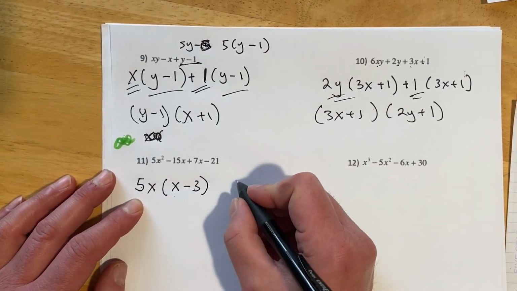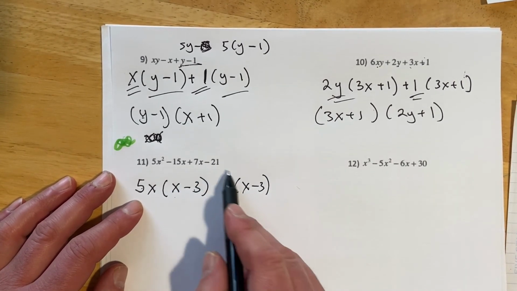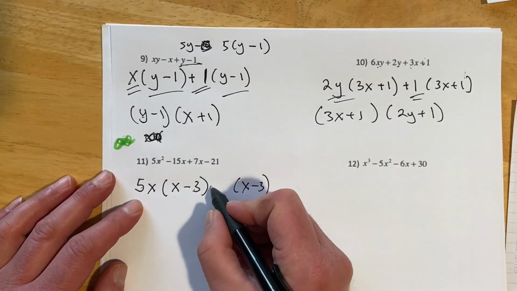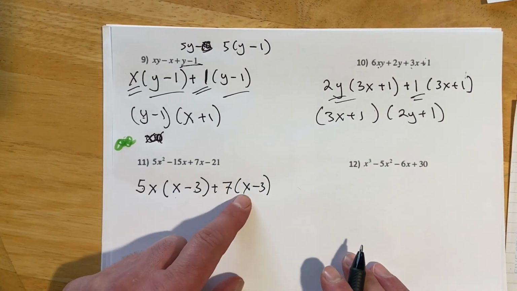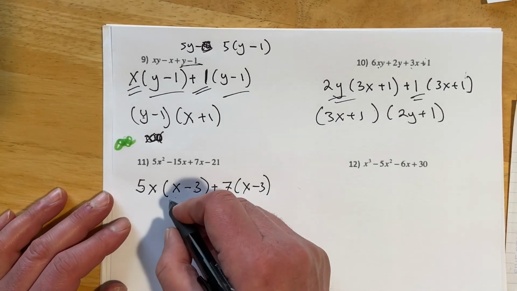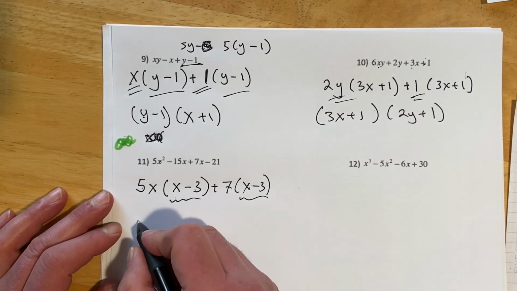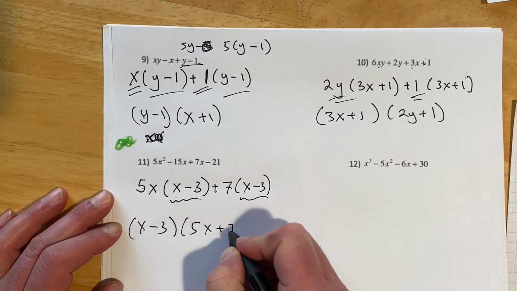So this is kind of what I was saying before. I'm just going to write down that x minus 3. And then what do I have to factor out of this to make that happen? Positive 7. And then I always just distribute and check myself. 7 times x, cool, and then 7 times -3, there's the 21. And now this is my greatest common factor, so x minus 3 out front, and 5x plus 7.